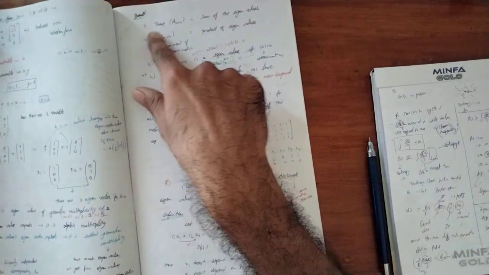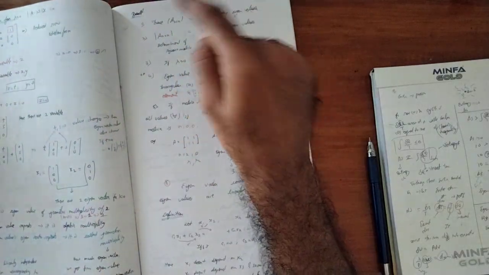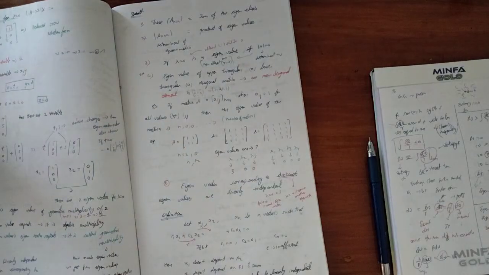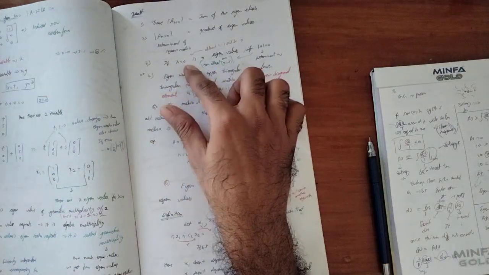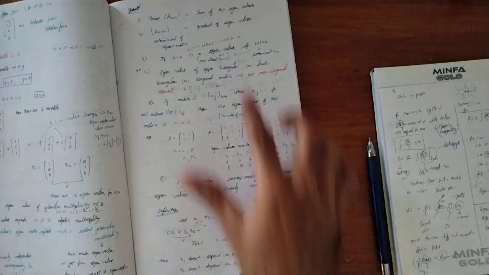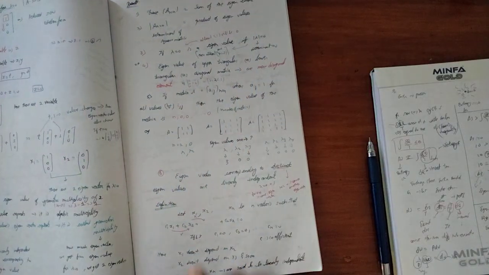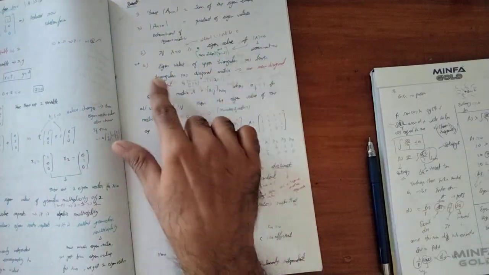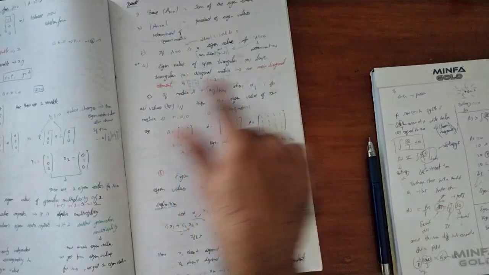The trace is the sum of the eigenvalues, and the determinant is the product of the eigenvalues. If lambda equal to 0 is an eigenvalue, then definitely the determinant of A will be equal to 0. The eigenvalues of an upper triangular, lower triangular and diagonal matrix are the main diagonal elements.